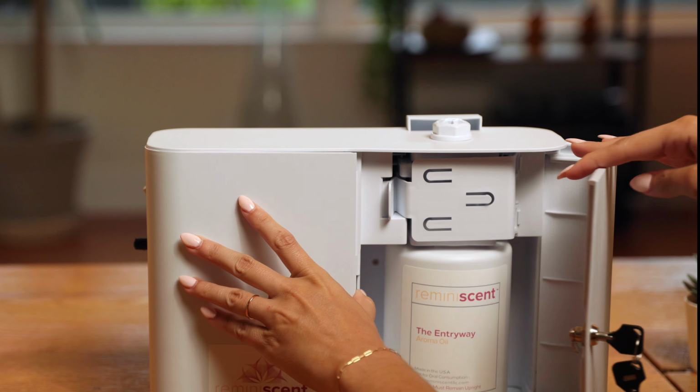Below the current time, you will see the current date starting with the year, then the month, and lastly, the day. Adjust the current date by pressing the right arrow to move over to the next selection, and then press the up arrow to make your adjustments. Once you have set the current time and date in your diffuser, press Enter to save your settings.